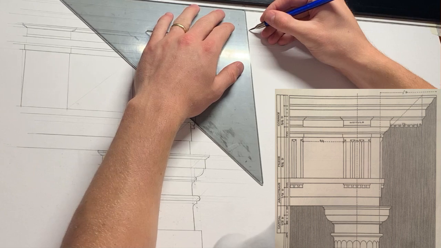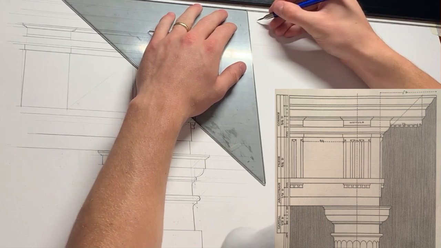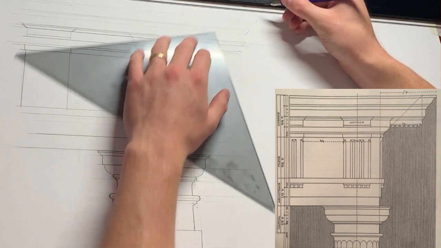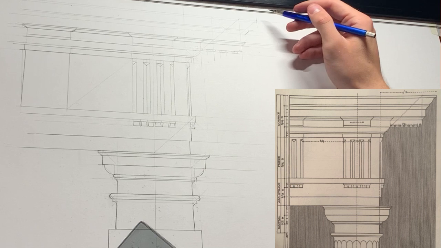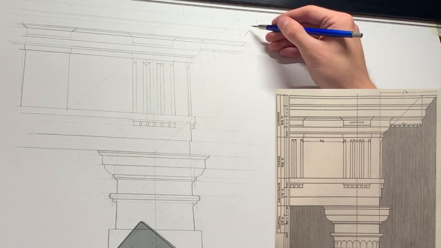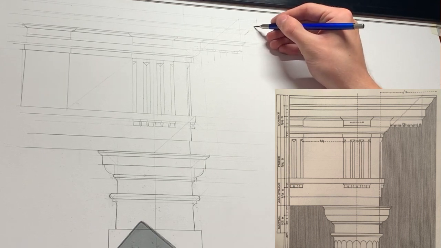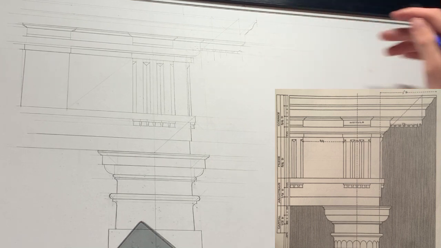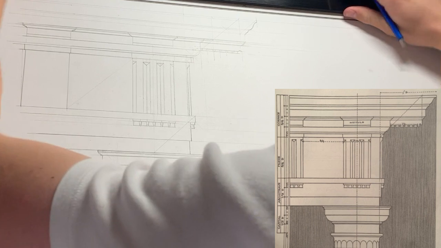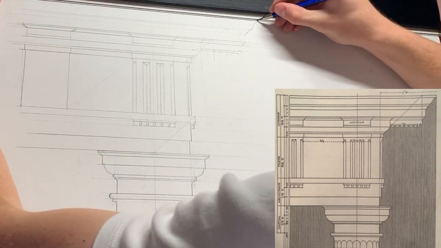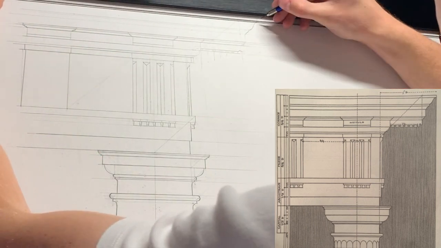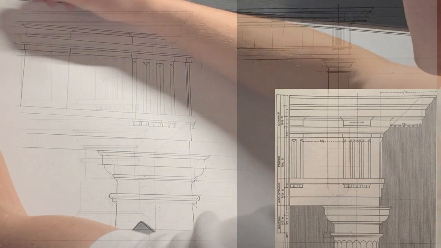So now you have vertical here, and then again, I don't have a good enough compass to draft the cyma, so I will freehand it in. And that, as they would say, is that.